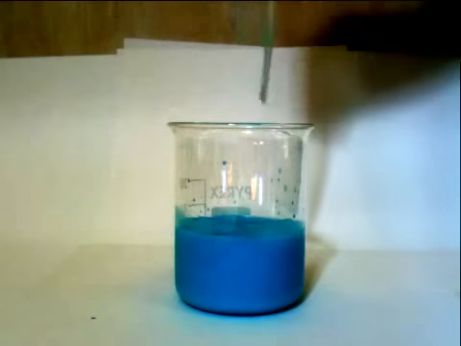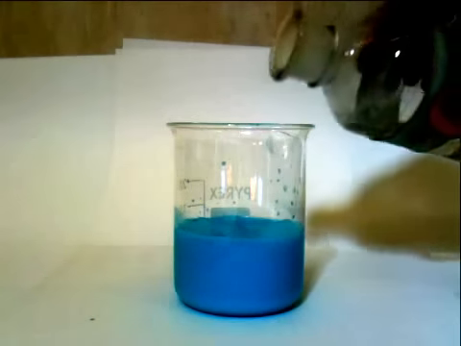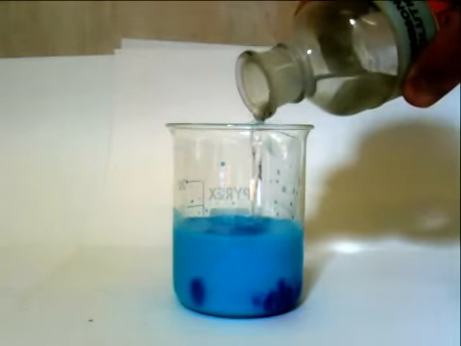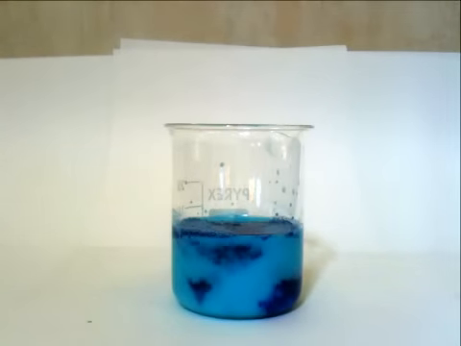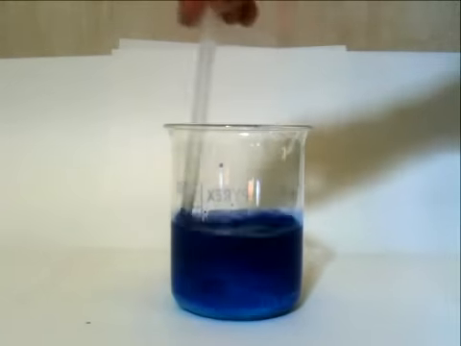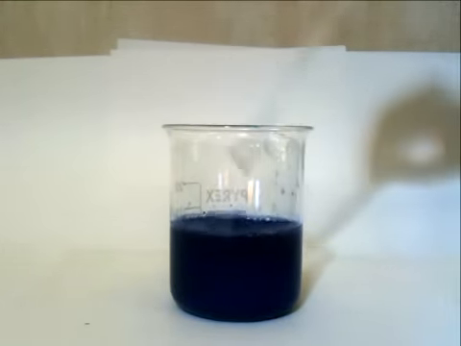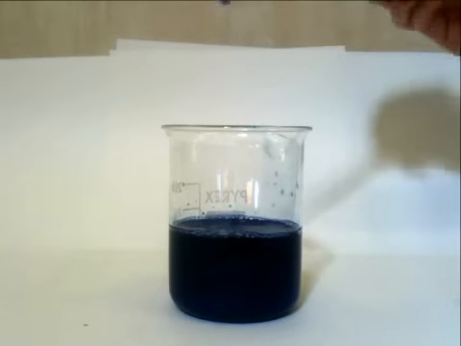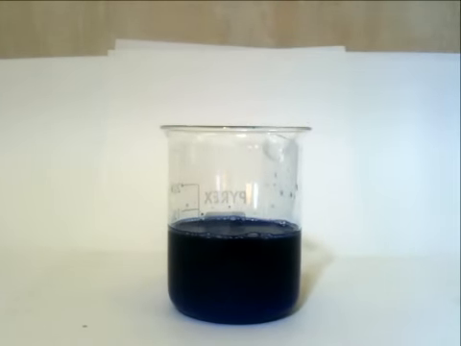As we stir it, you can see it all looks pale blue. If an excess ammonia is added and we stir it up, you can see the deep blue complex. This is the result of a ligand substitution reaction.